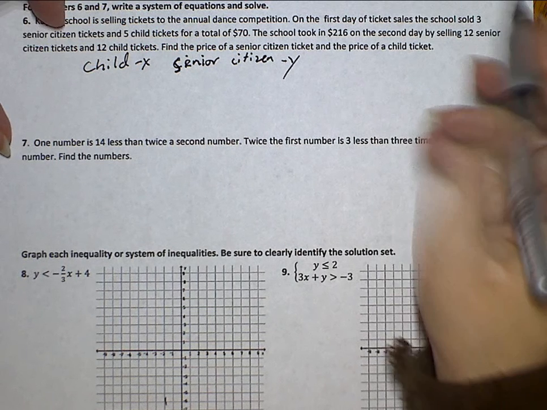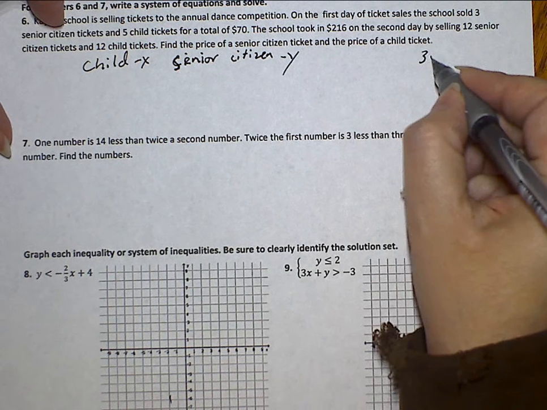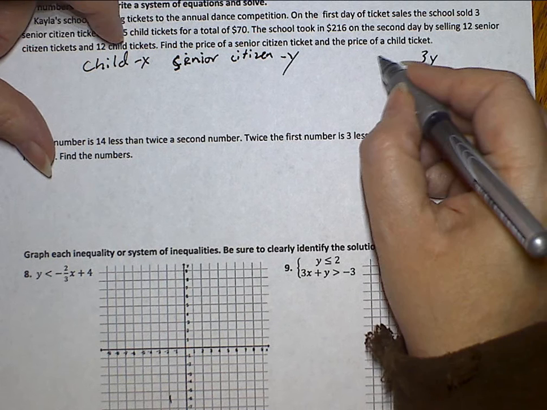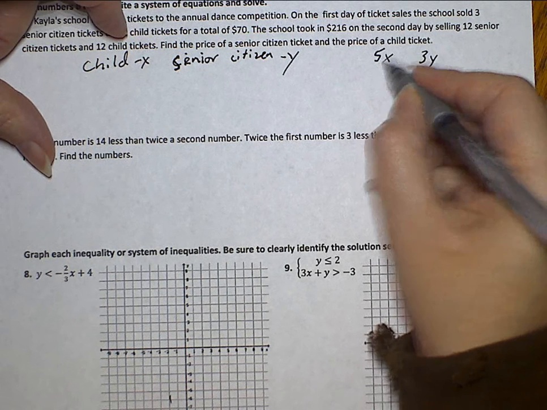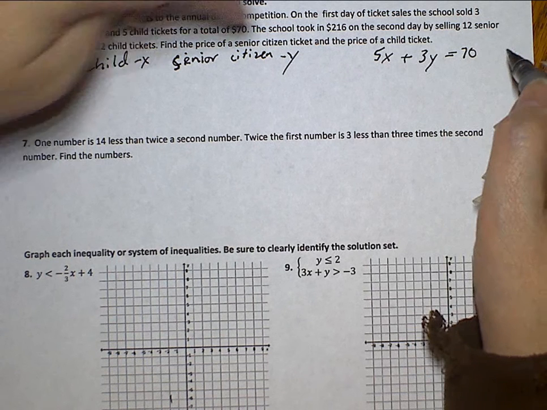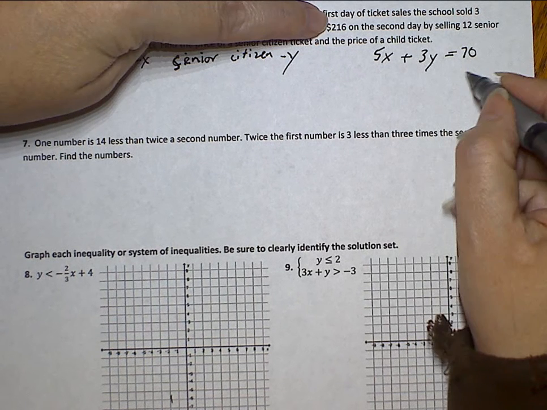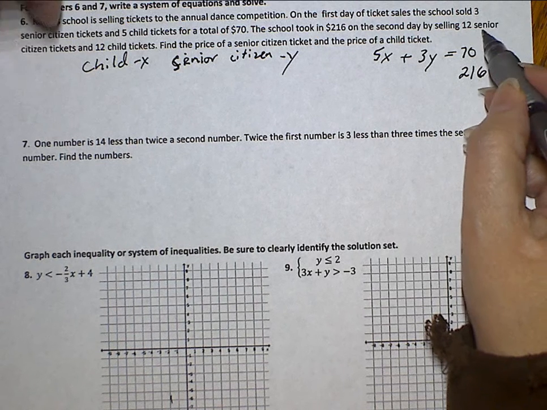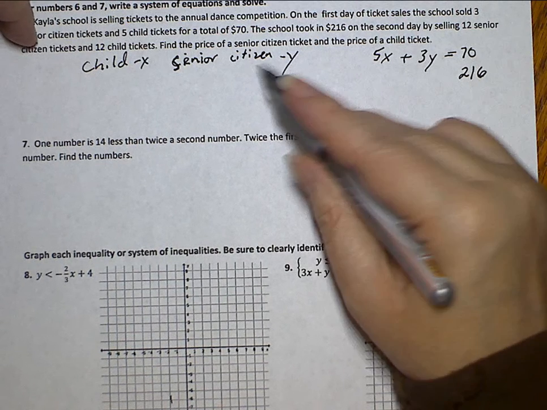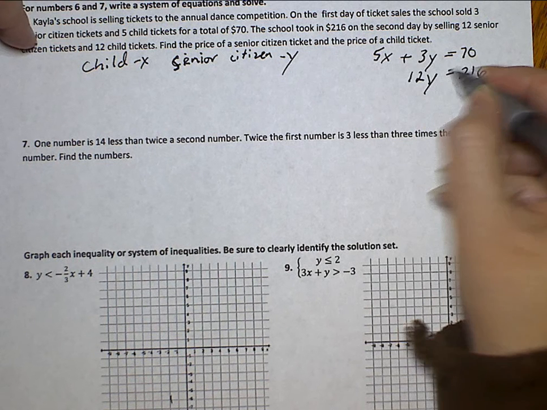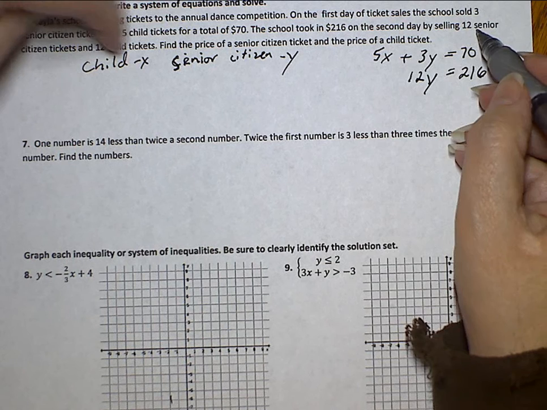So we had 3Y and 5 children, so 5X. And that totaled $70. Then, on the second day, they had $216 by selling 12 seniors, and remember seniors is Y, so that's 12Y, and 12 children, so it's also 12X.